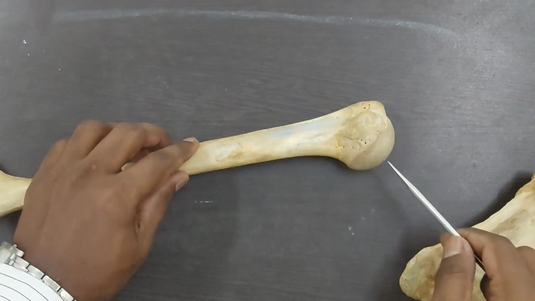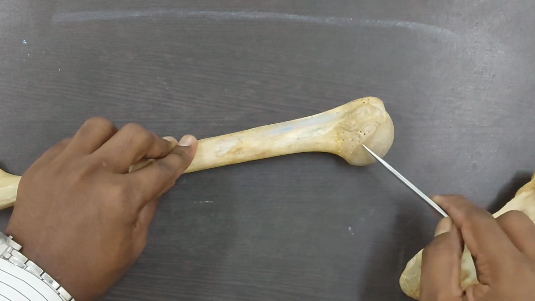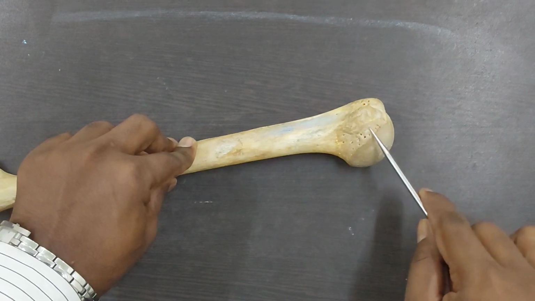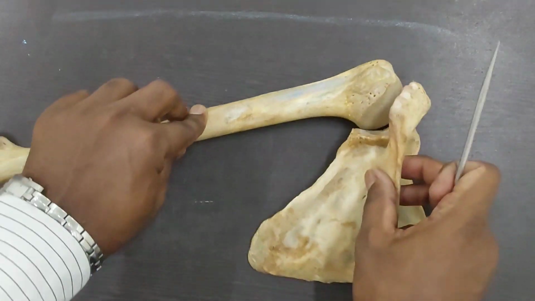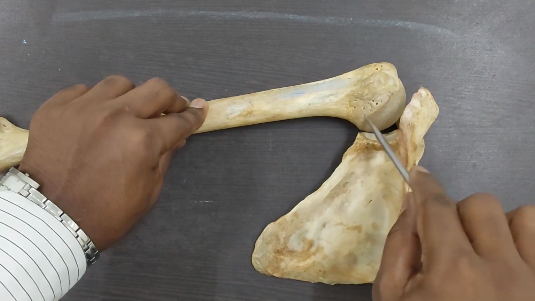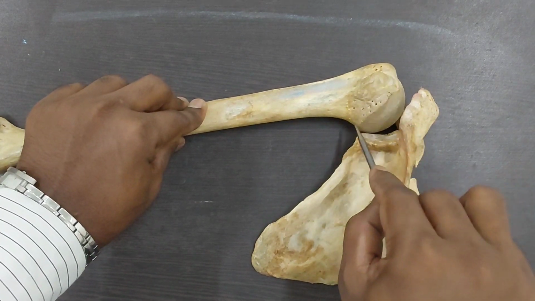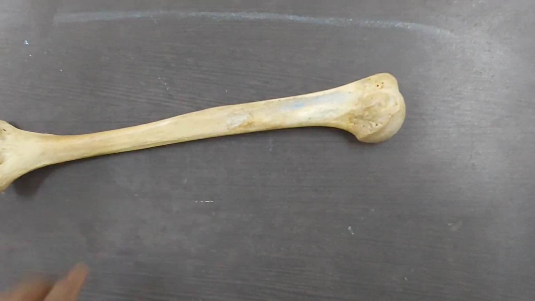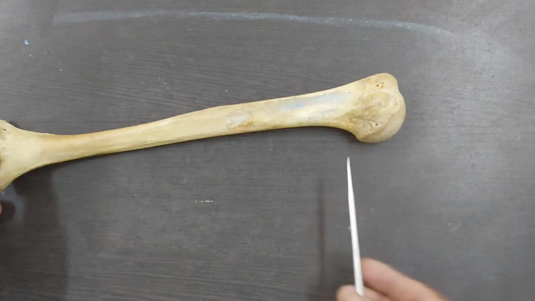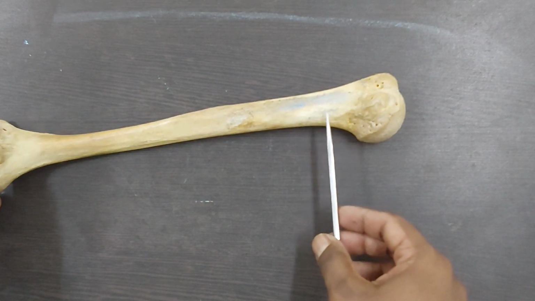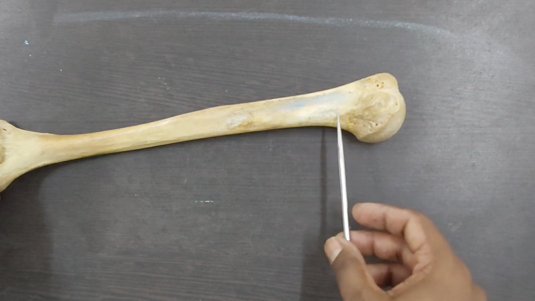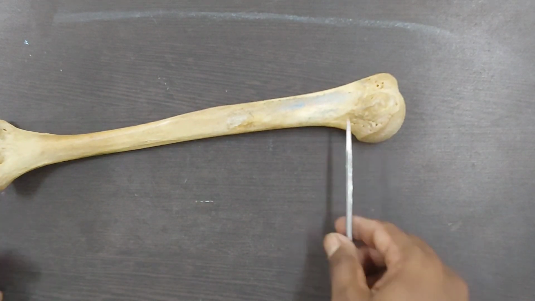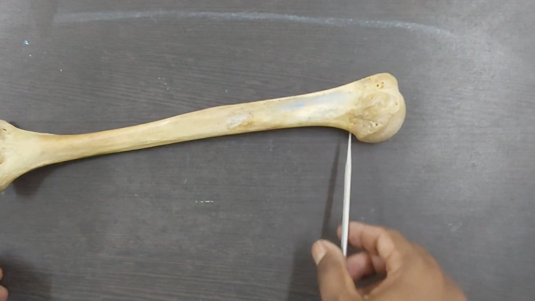Adjacent to this head, we have an anatomical neck, and this anatomical neck gives attachment to the capsular ligament of the shoulder joint. When the shoulder joint is formed, we have the capsular ligament connecting this. The lateral part of the capsular ligament is attached to the anatomical neck. Then I already mentioned the surgical neck. Why is it called the surgical neck? The axillary nerve and posterior circumflex humeral vessels are related to the surgical neck of the humerus. Above the surgical neck, we have the morphological neck.